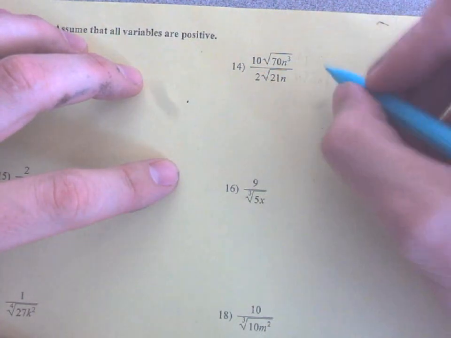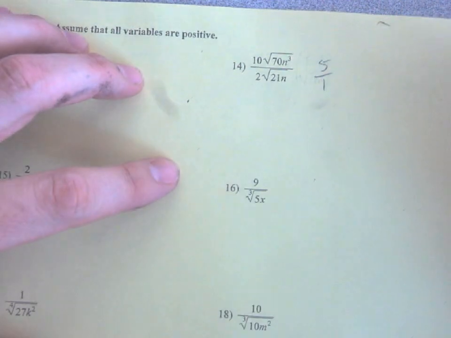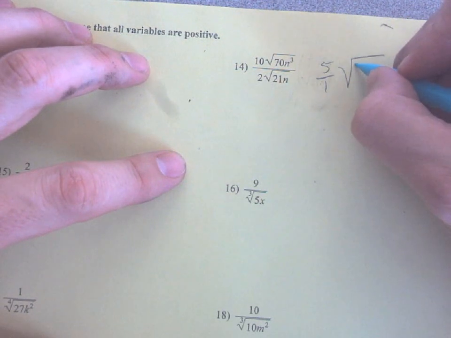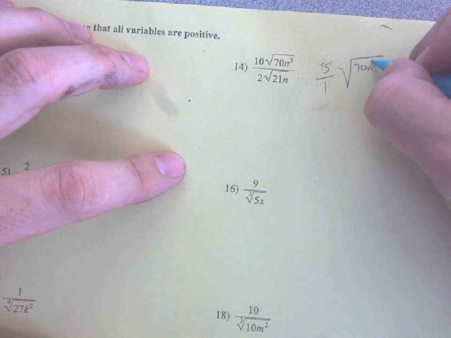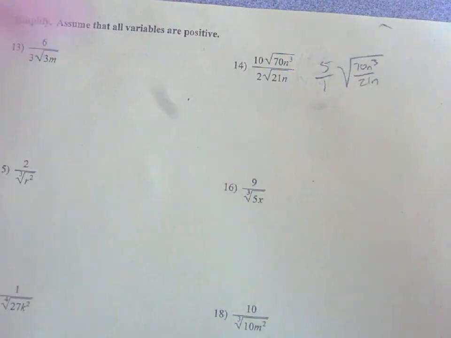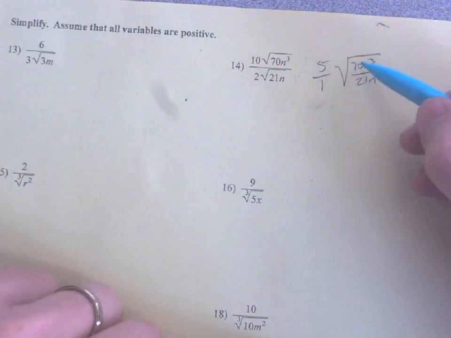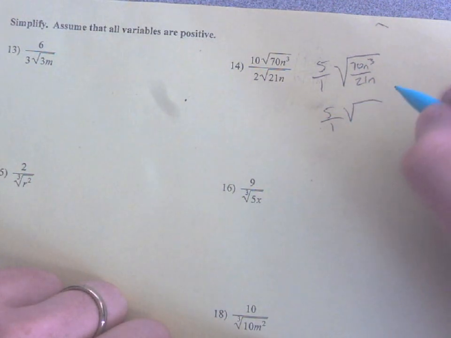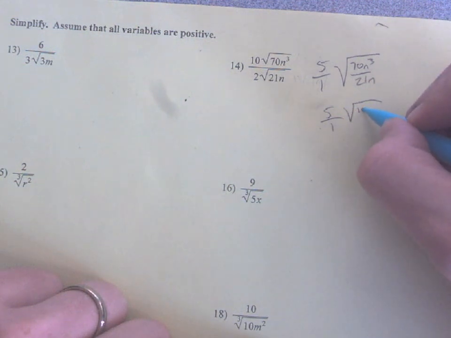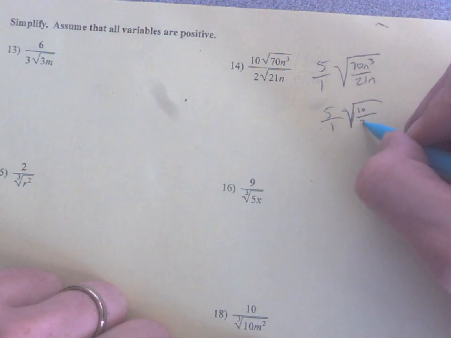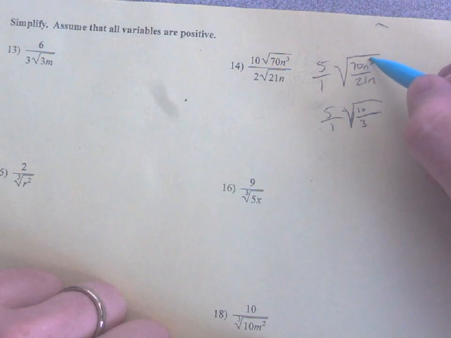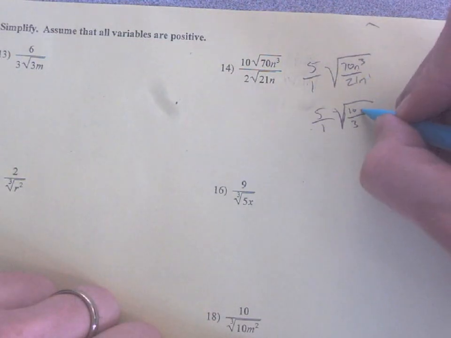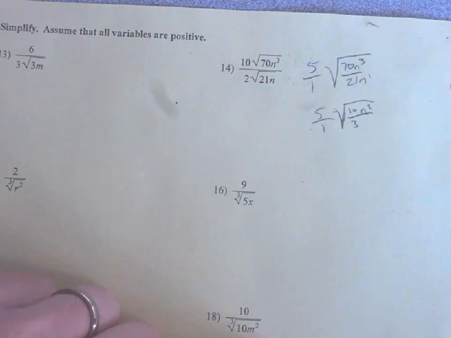10 over 2, we can simplify that to 5 over 1. Okay, I'm going to break this fraction up, look at it two different ways. So now we have the root, and I have 70n to the third over 21n. And now we can cancel some stuff. So 7 goes into 70 and it goes into 21. 7 goes into 70 10 times, and it goes into 21 3 times. We also got an n to the third over an n to the 1. So if we use the quotient property and subtract the exponents, we get n squared. So that's what we got there.